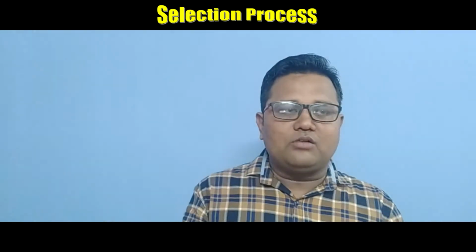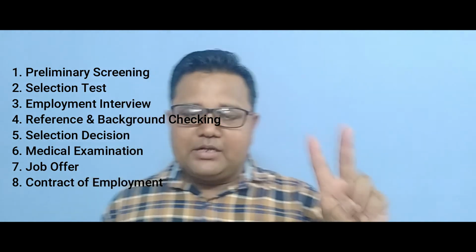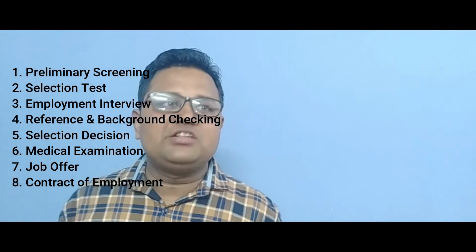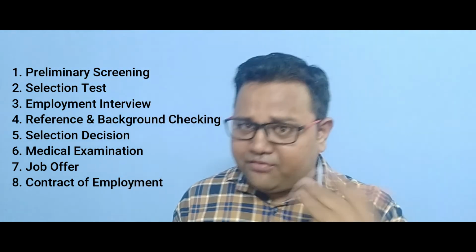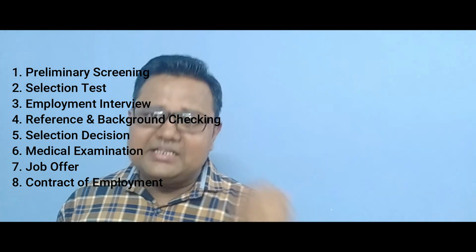This is all about the selection process. There were 8 steps. Number 1, preliminary screening, the first step. Number 2 is selection test, where some examination is conducted. Then employment interview, a face-to-face interaction between the selector and the candidate. Next is reference check. Police background is checked, and their identity and citizenship are checked.